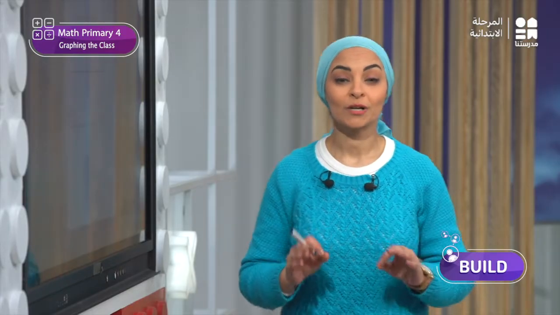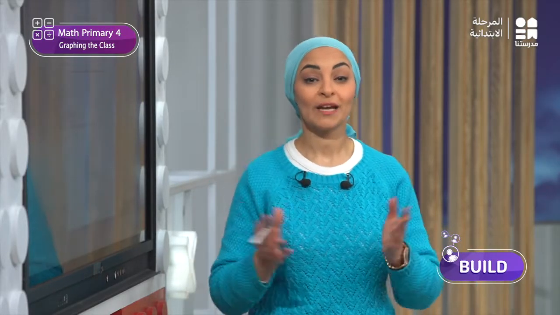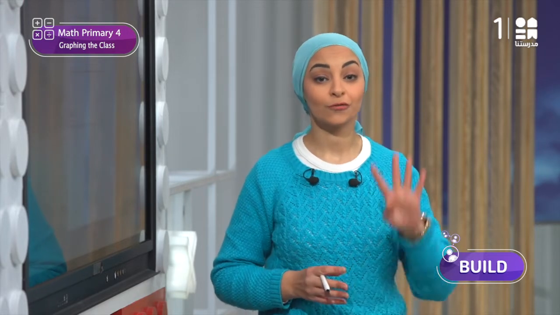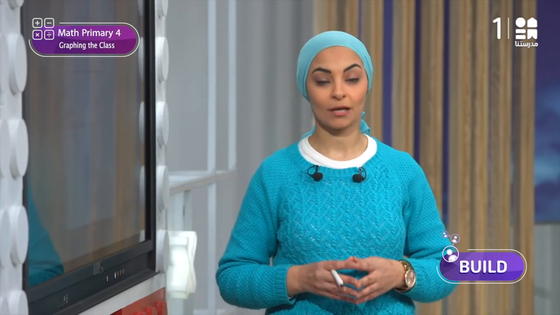And now I am sure أنا متأكدة إن أنتوا فكرتوا في many elements in the various أو different types of graphs. Let's write 4 of them only to answer the question.